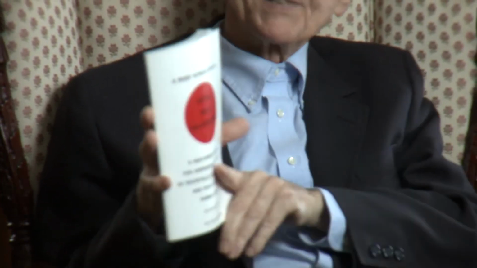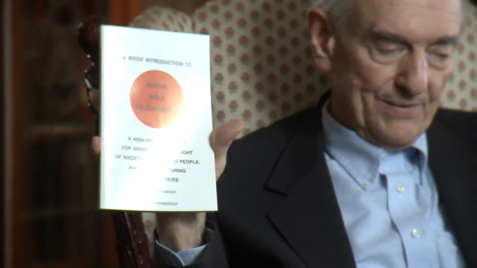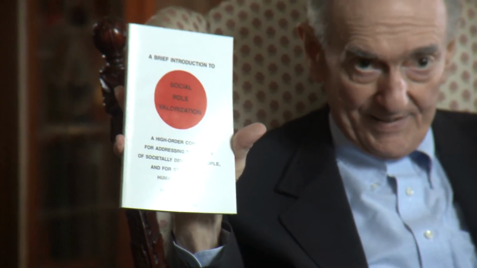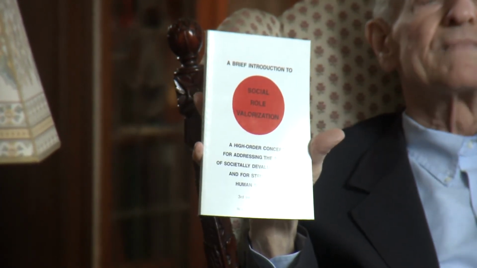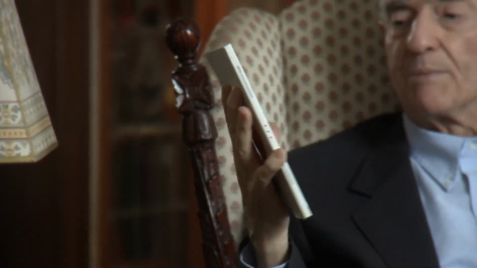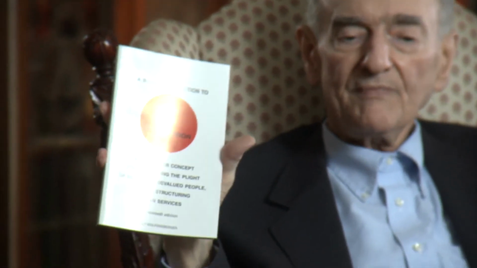There is a small book, actually two books, there's a small book that gives a concise summary and overview of normalization, of social role valorization. And then one of our friends wrote a textbook in England, who had been through the training, and he essentially wrote up our training workshop into a textbook, which is also very, very, very good. And so those are, you might say, the core writings on SRV at this time.